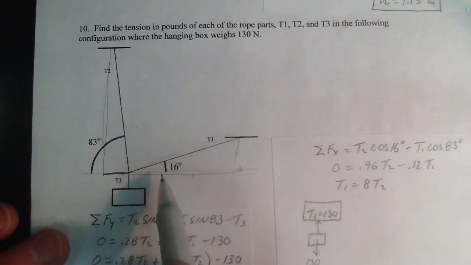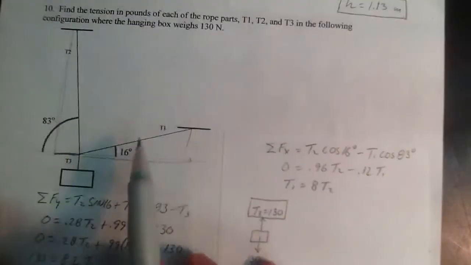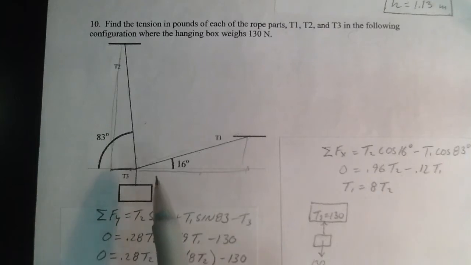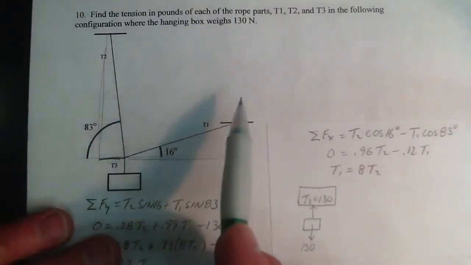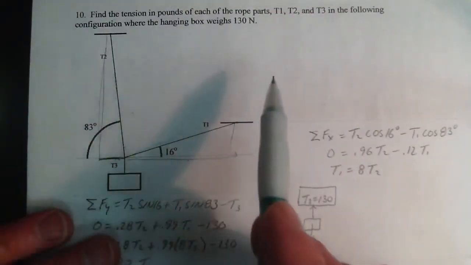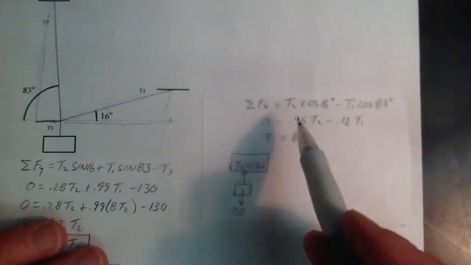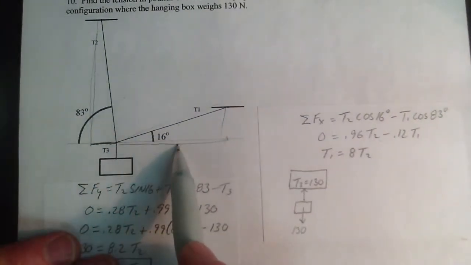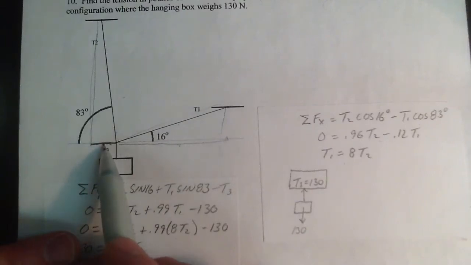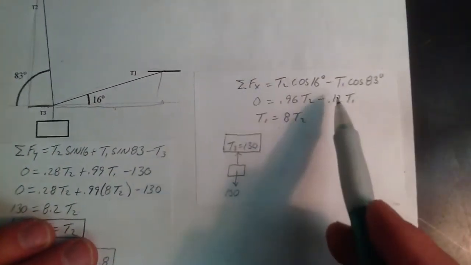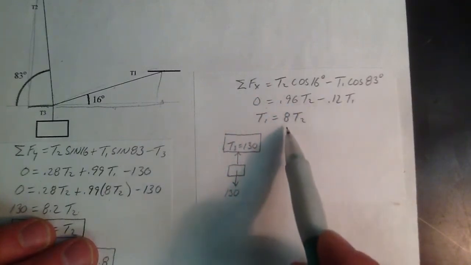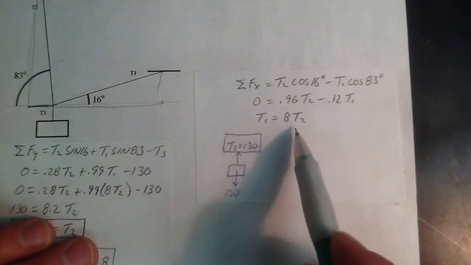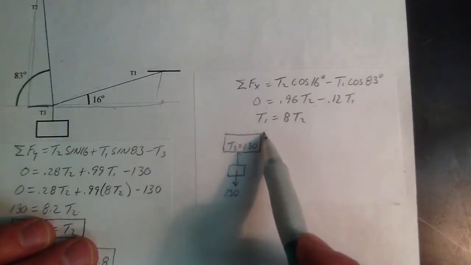Not symmetrical. So this step becomes critical. When you see this, you know that you're going to have to solve simultaneous equations. My favorite way to do it is by substitution. It's also easier to start by looking at your equilibrium in this direction first. The horizontal component of this vector and the horizontal component of that vector must equal each other. That's this statement here. I went ahead and solved this for one of my variables. You could have solved it for T2 just as easily as T1, it doesn't matter.